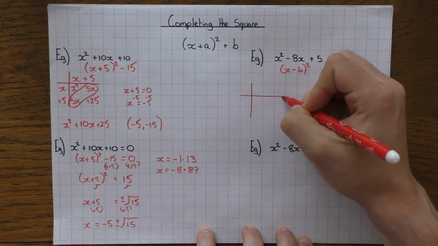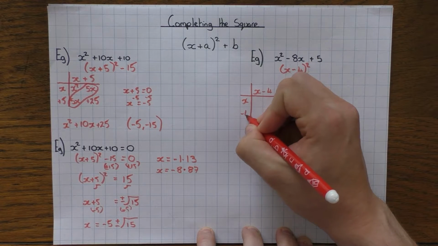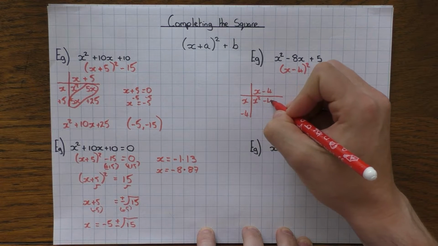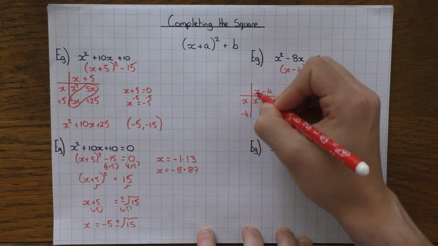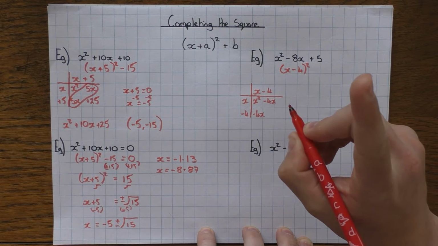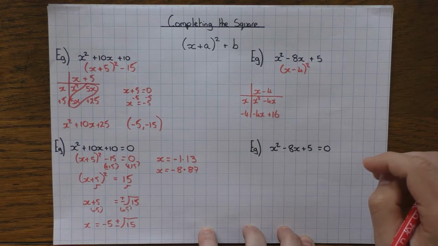Then we're going to expand the bracket. X minus 4, x minus 4, x times x, x squared, x times minus 4, minus 4x, minus 4 times x, minus 4x again, minus 4 times minus 4, be careful, minus times a minus is a positive, so that will be 16.